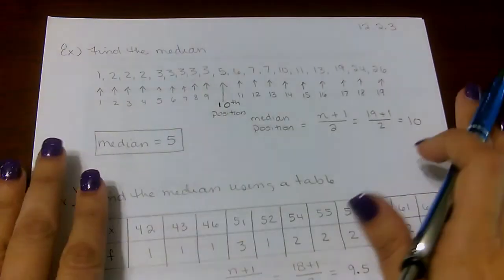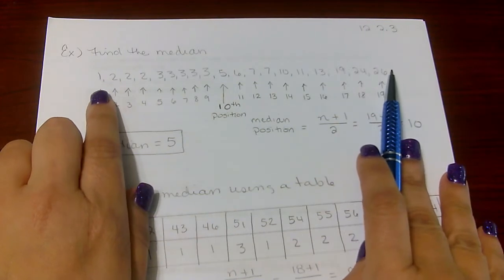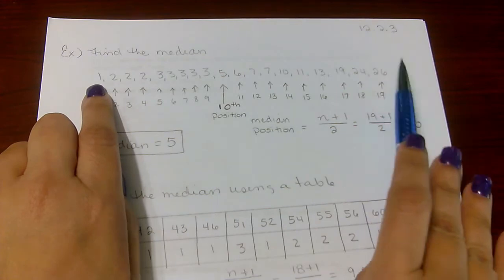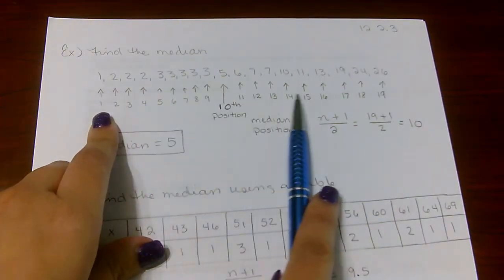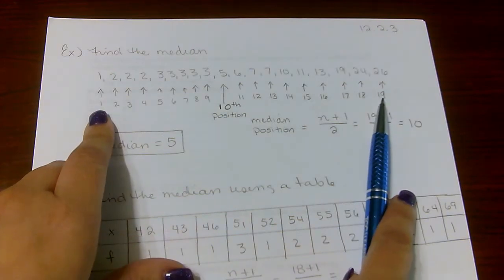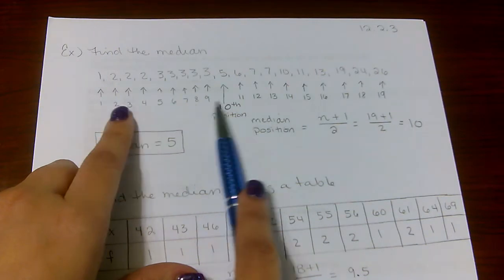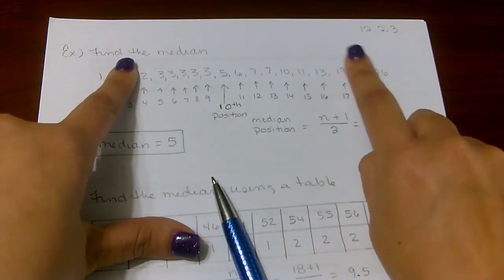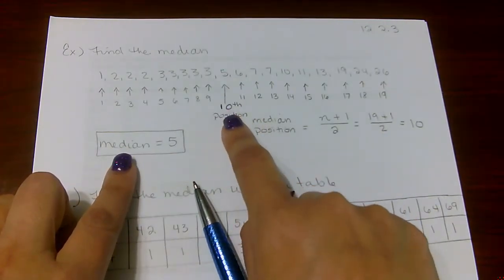On this next example, we have a long list of data points. We listed them again in order from least to greatest. Notice what I did here is I labeled how many data points we had. We have a total of 19, and in order for us to do something this big, instead of going 1, 1, 2, 2, 3, 3, what we could do is find the position that we need.